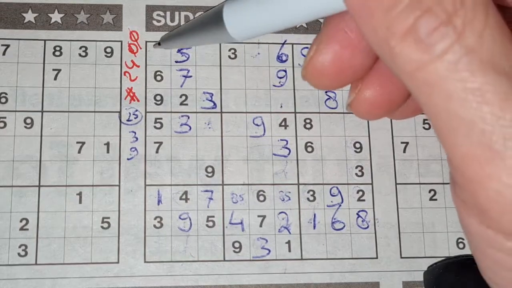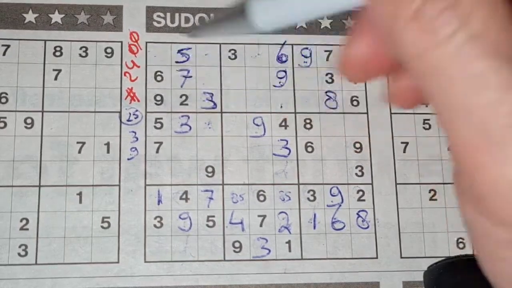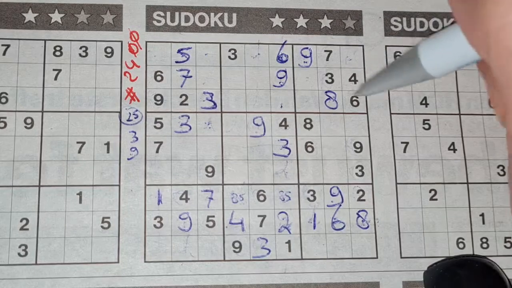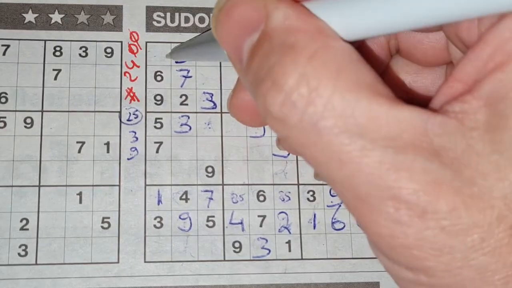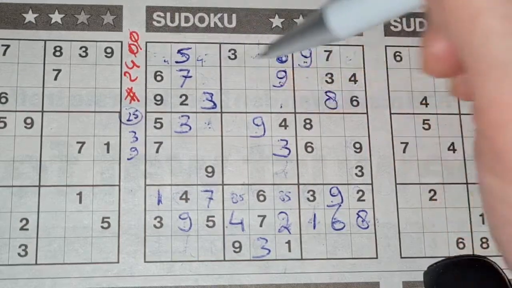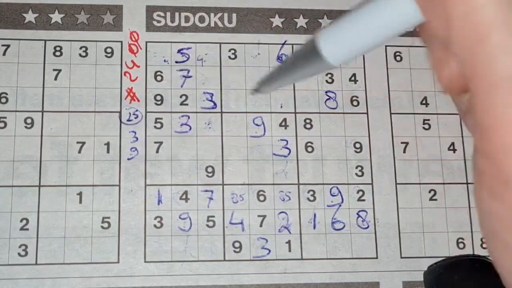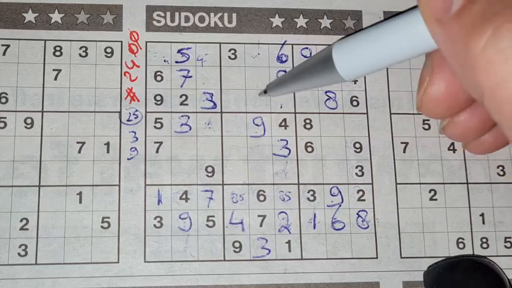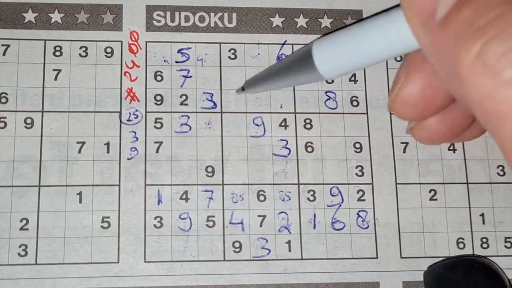3 missing numbers in this big square. One of the missing numbers is 4. We see here 4, so no 4 there. So the 4 could be here, could be there. So we have a 4 in one of those 2 boxes in the first row, 4 in the second row. So in the third row, the only 3 places for the 4 should be here, or there.